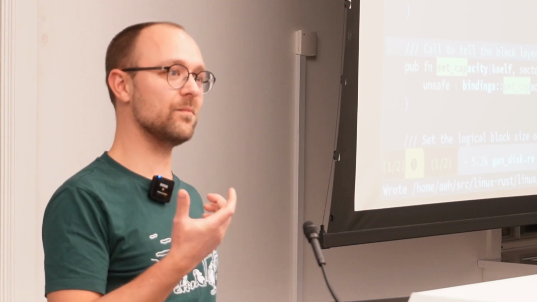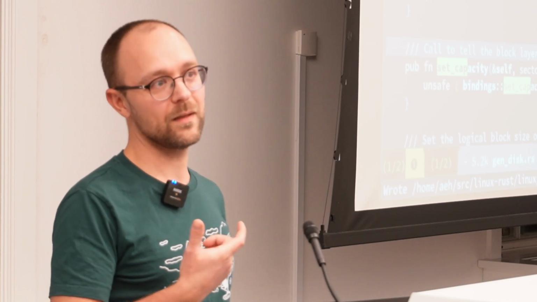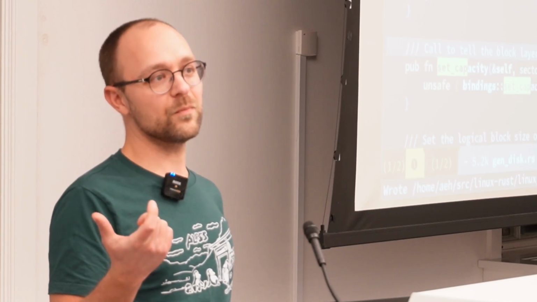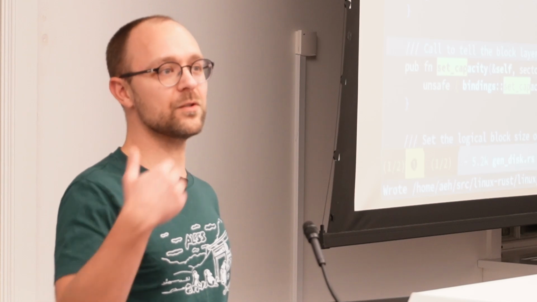So by requiring that the data type implements ForeignOwnable, we know that it's something we can safely store on the C side in a void pointer.